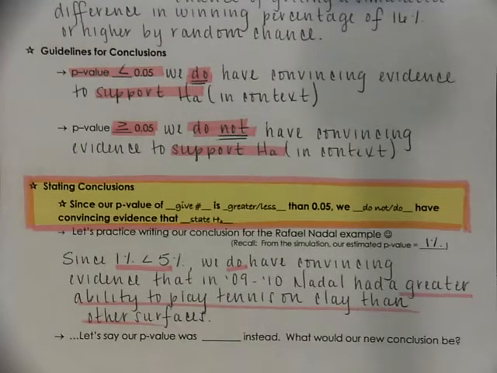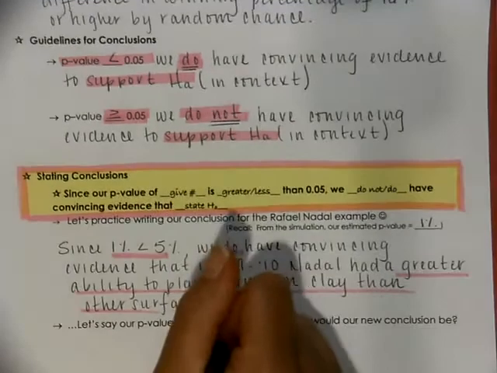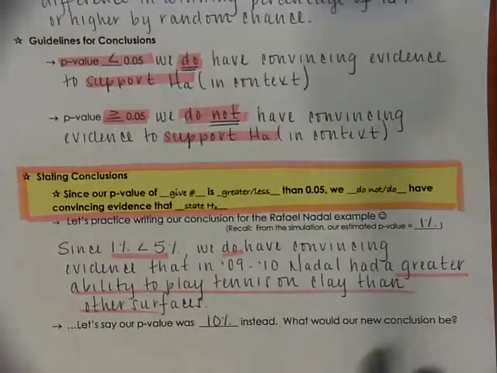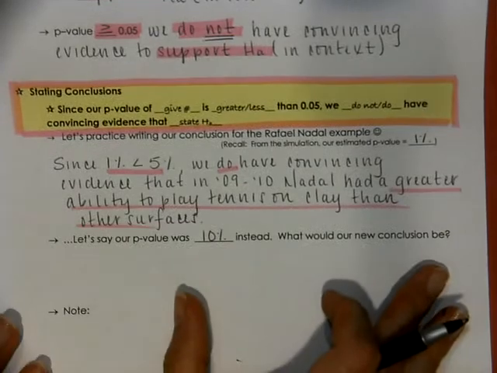Now, what's a value for the p-value that would have caused me to make a different conclusion? Let's say our p-value was 10% instead. What would our new conclusion be?